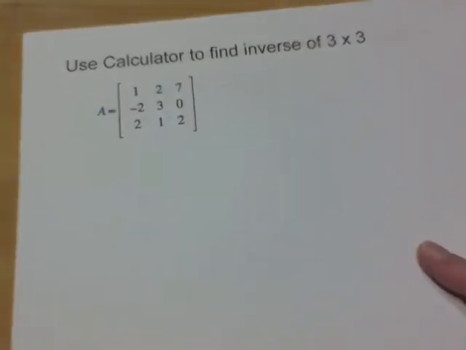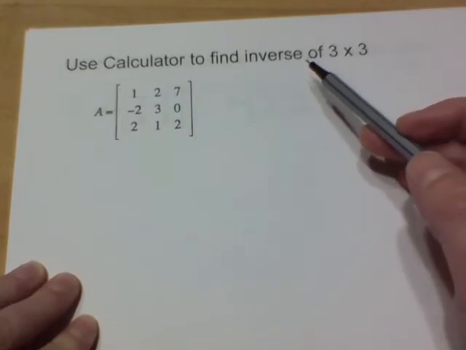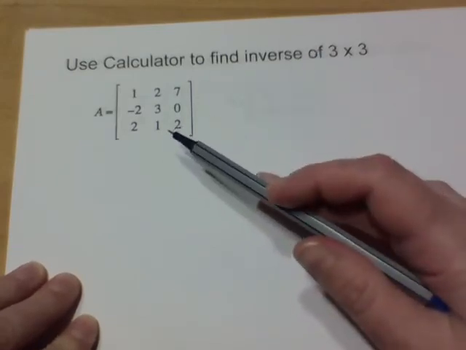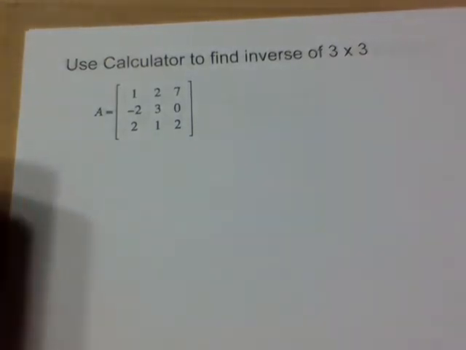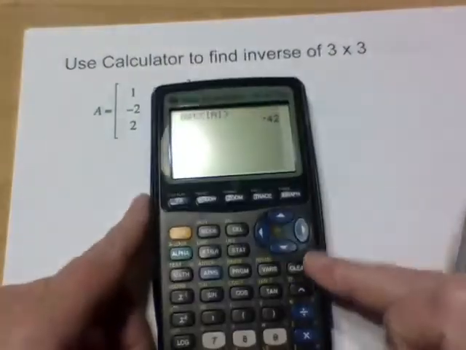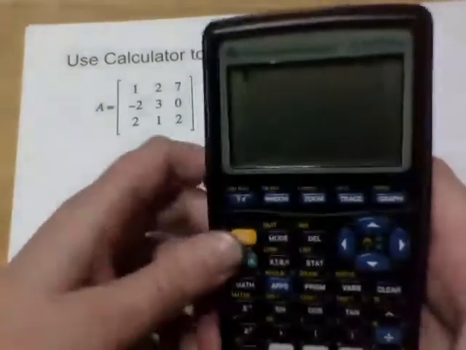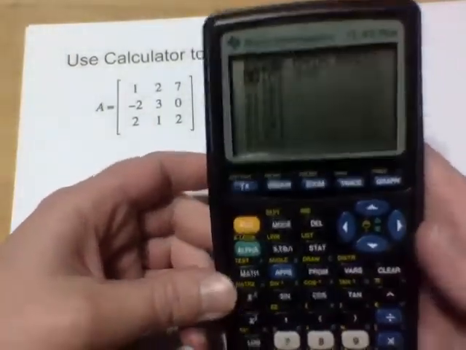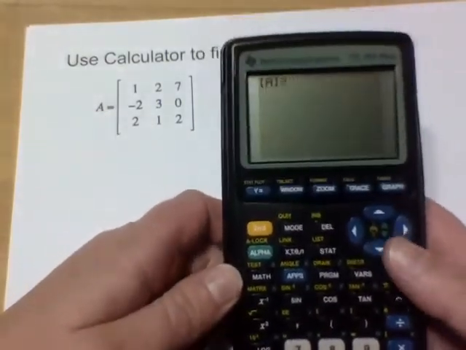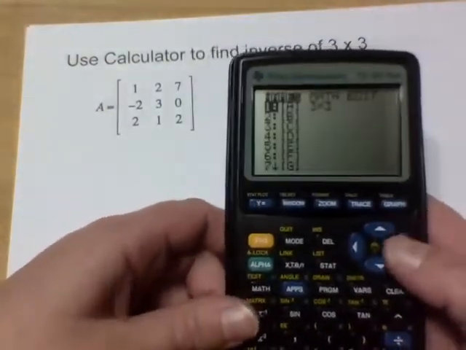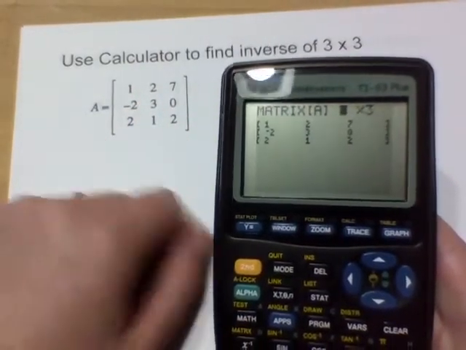All right, so this next one, we're going to find our multiplicative inverse of this 3 by 3. And so remember that in order to do that, we're going to use our calculator. So let's see. First thing we're going to want to do is go to second and then that x to the negative 1. And we are using an A again, so we may as well, since we already edited it with our previous example, and that's what they're redoing here, we can go ahead and use that.